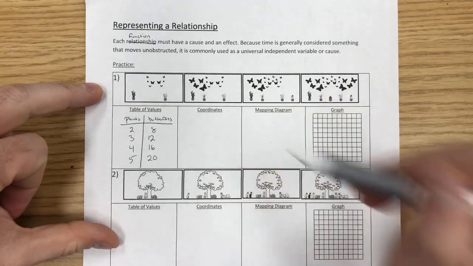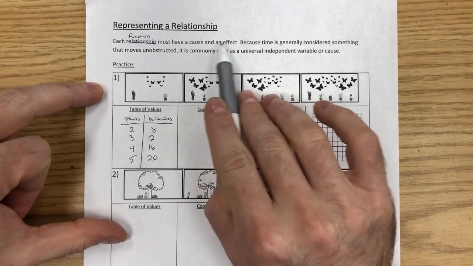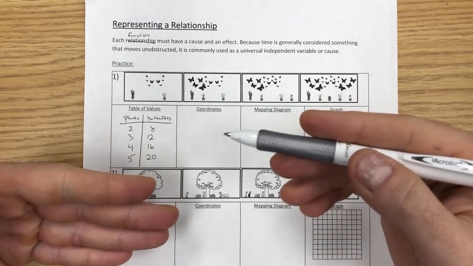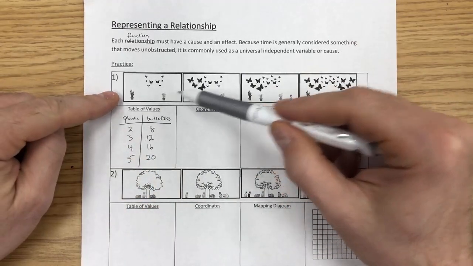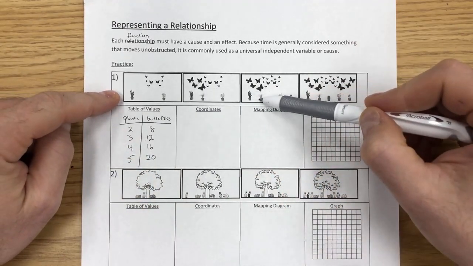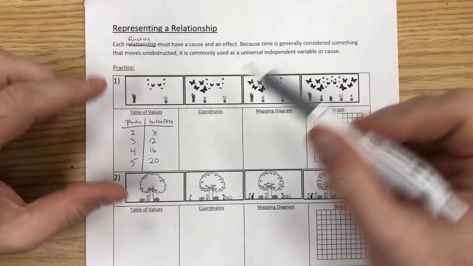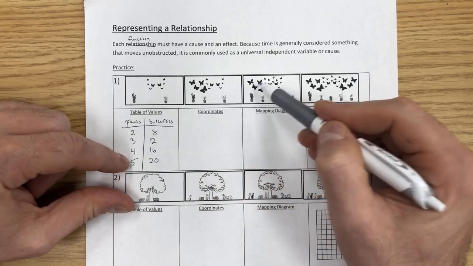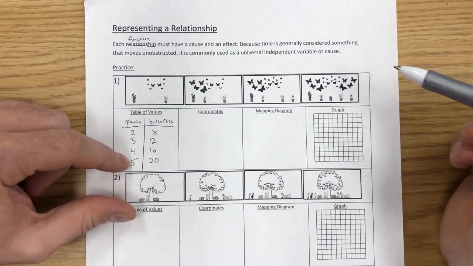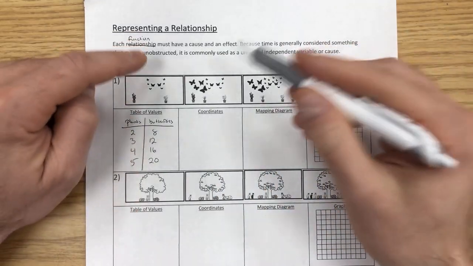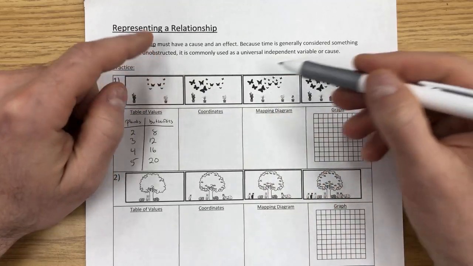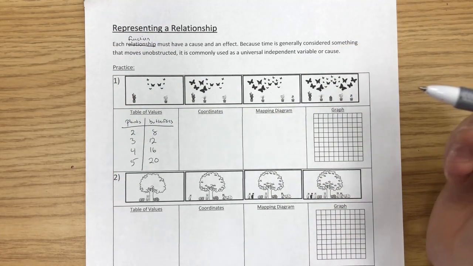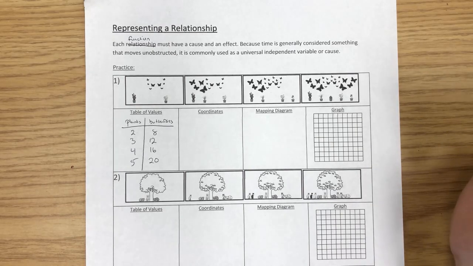And so when we go to create our coordinates, we're going to ask ourselves, does one cause the other? So let's ask the question both ways. Does the increase in the number of plants increase the number of butterflies in a room? Or does the number of butterflies in a room increase the number of plants there? One of them sounds like it makes more sense than the other.